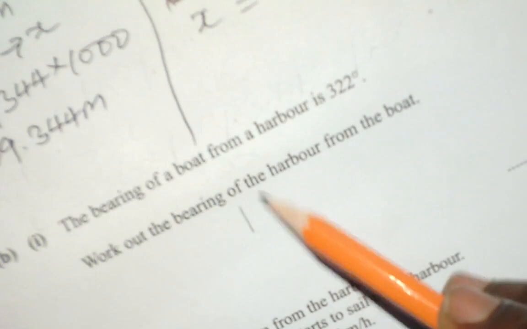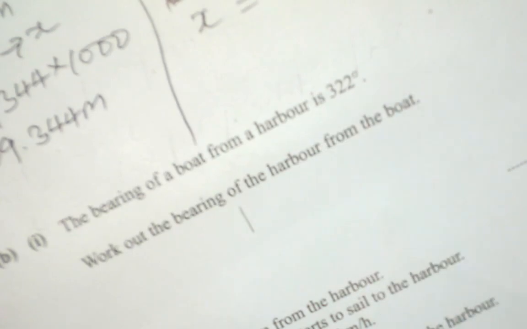So the bearing of harbor from boat is 142 degrees. That is that. The question says work out the bearing of the harbor from the boat. So the answer there is 142 degrees. That is that.